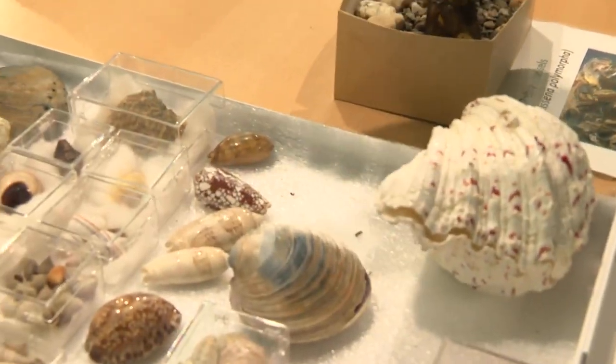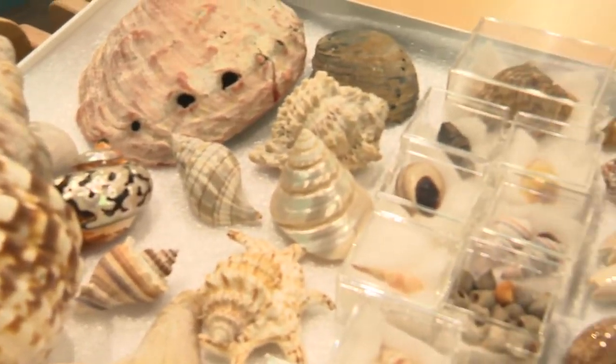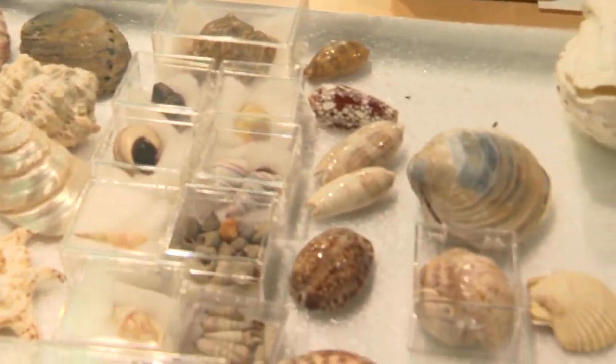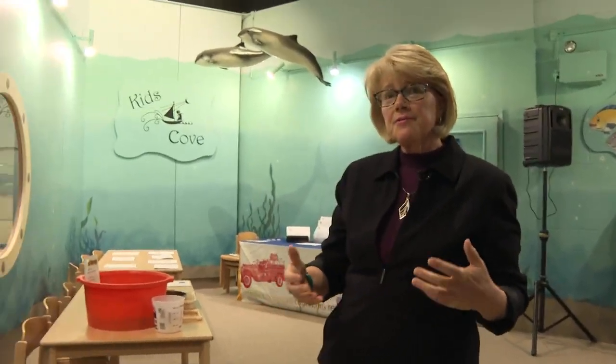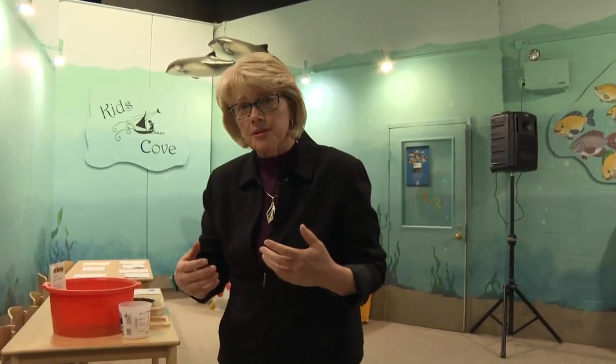People love seeing the diversity of shells on the beaches when they go on vacation, and they'll be able to handle some of that here and feel what mollusks are about. In New York State, we have many mollusks. Some of those are freshwater mollusks, and those are the ones that are specific to my area of research.